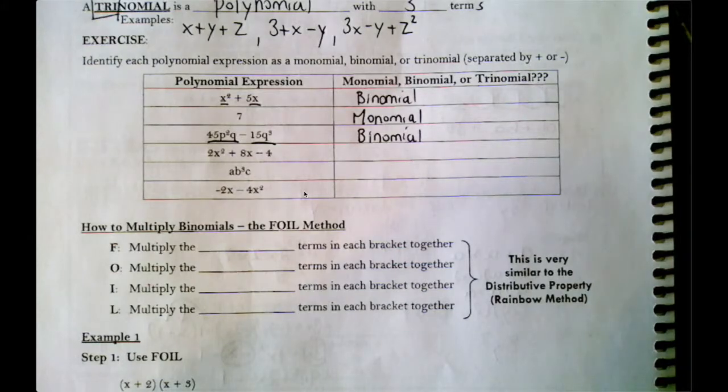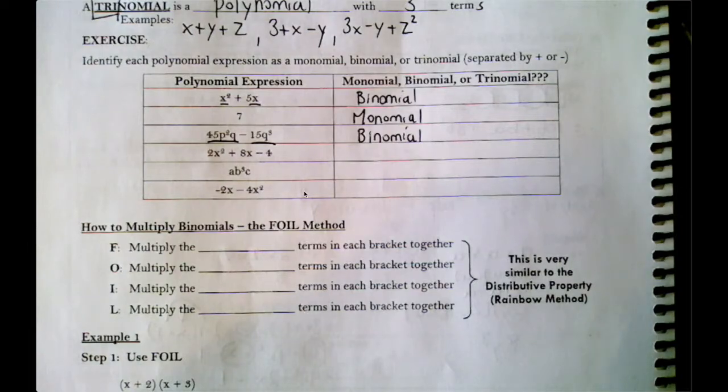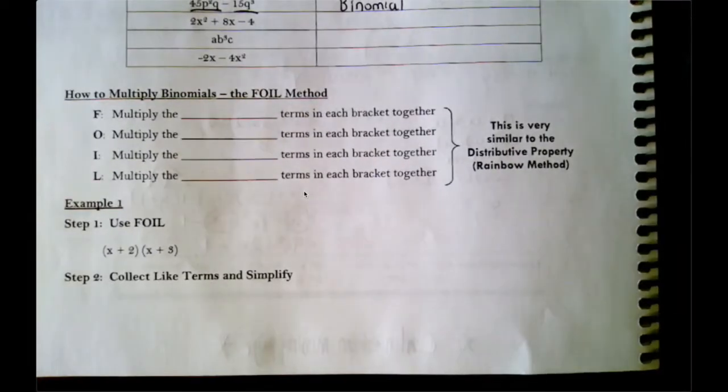15q cubed. I want you to try the last ones. There's 3 left, and I'll give you a hint. There's one of each. One trinomial, one binomial, one monomial. So this lesson is not necessarily about just picking out what type of polynomial we have. We're going to look specifically at binomials, and we're going to look at what happens when you multiply them.